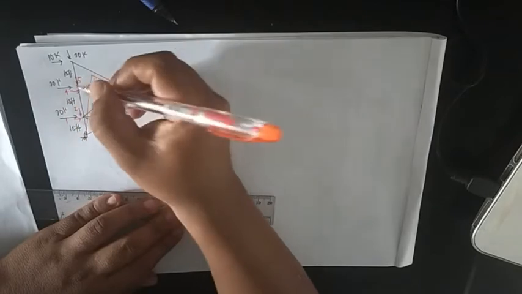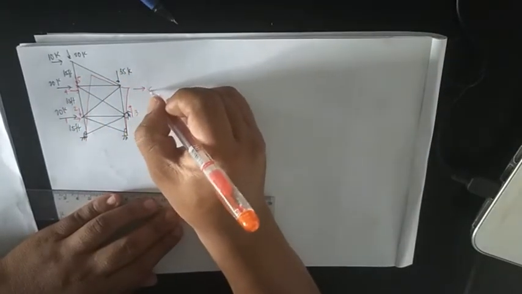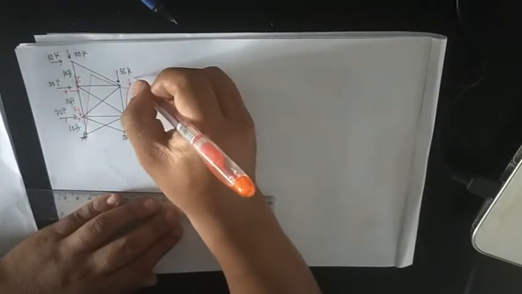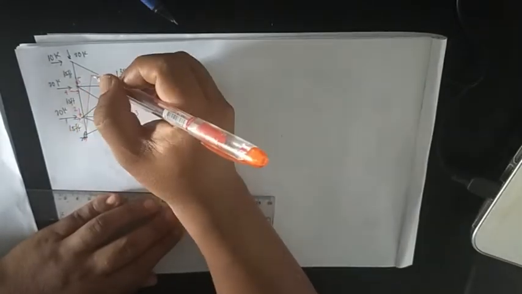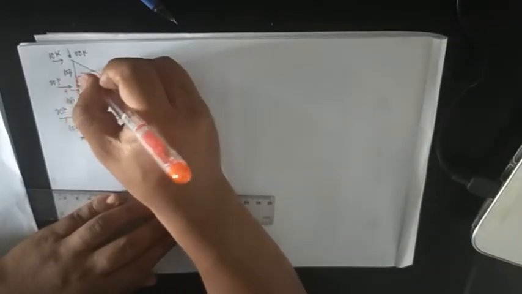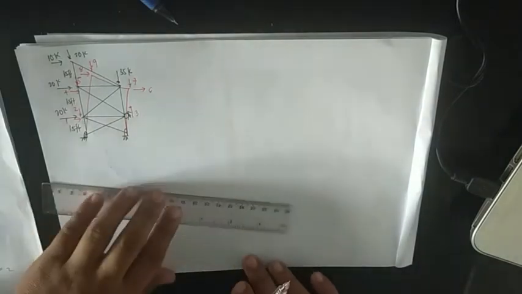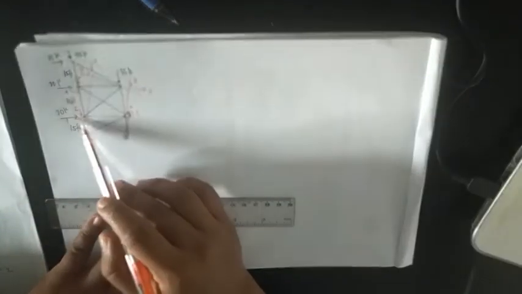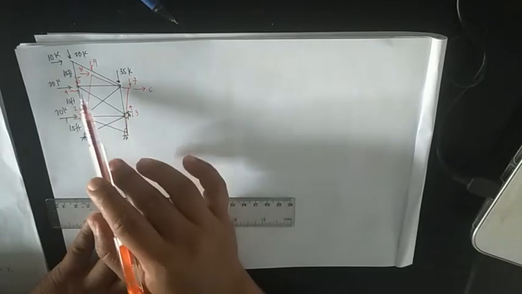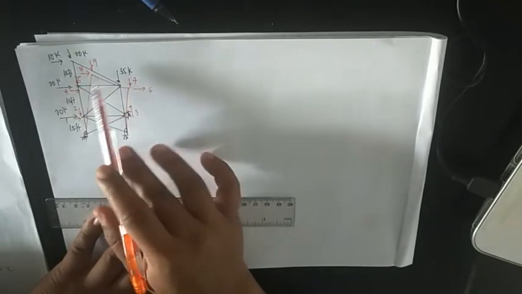Then from this point, it will go to another point, so there will be translation 4. Then here 5, then 6, then 7, then translation 8 and 9. So how many translations, or how many degrees of freedom? It will be 1, 2, 3, 4, 5, 6, 7, 8, 9.